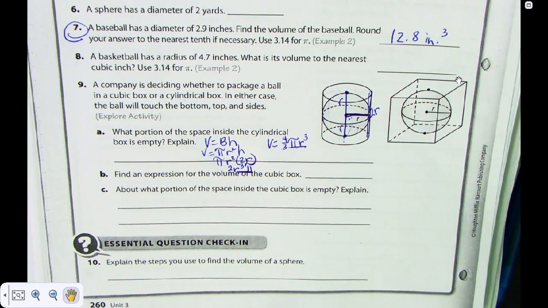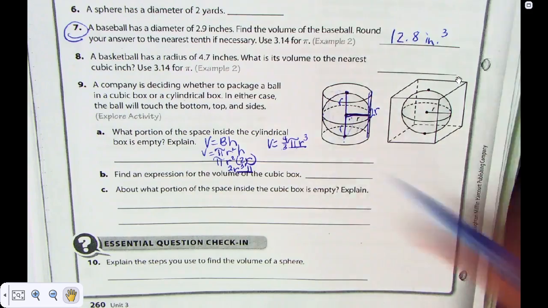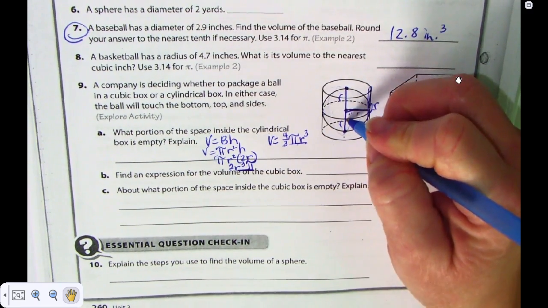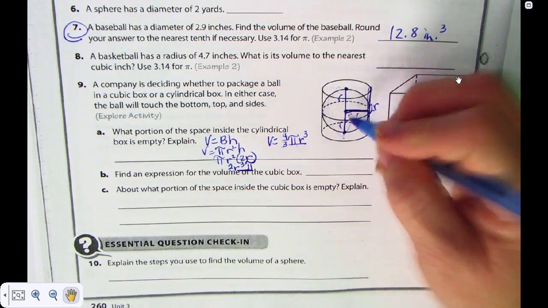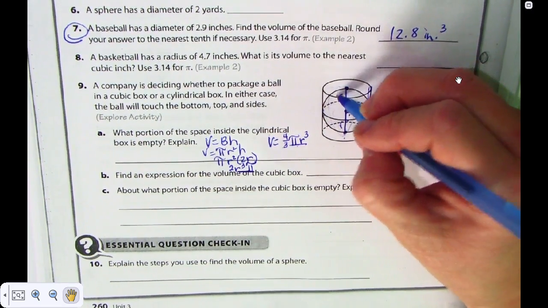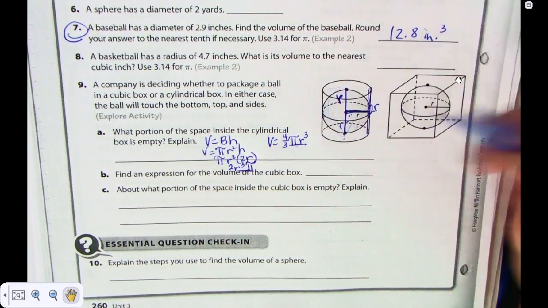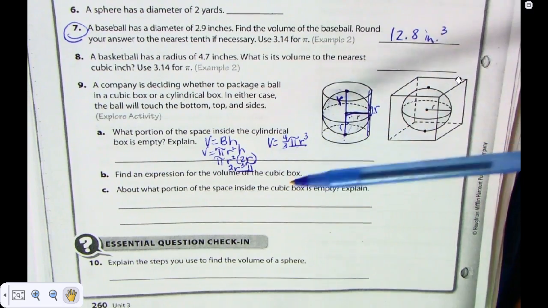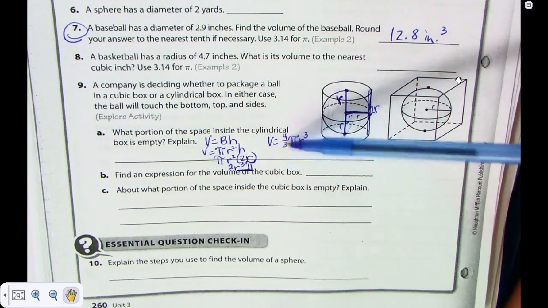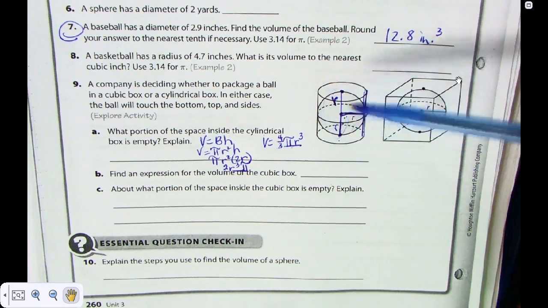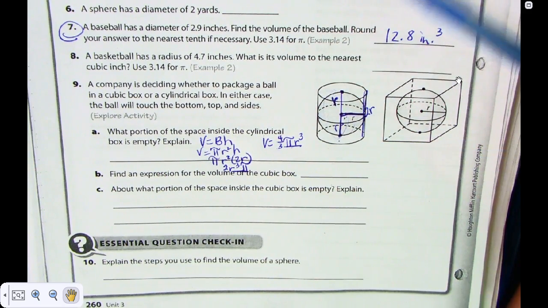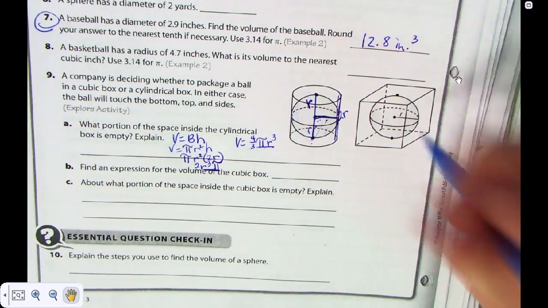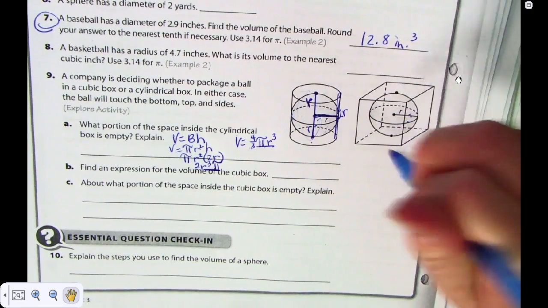Oh, that doesn't make sense. Yeah, the ball takes up 2/3, so 1/3 of it would be empty. Now that I'm thinking about that, that makes sense. Because that would be the sphere, and that'd be what's left over. Okay, that makes sense. Okay, let's go on to this. This is what I'm getting to right here.